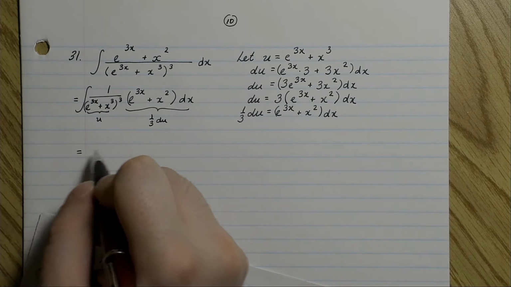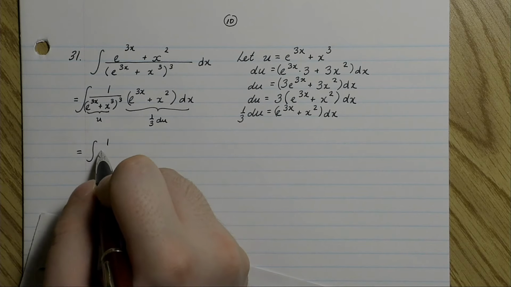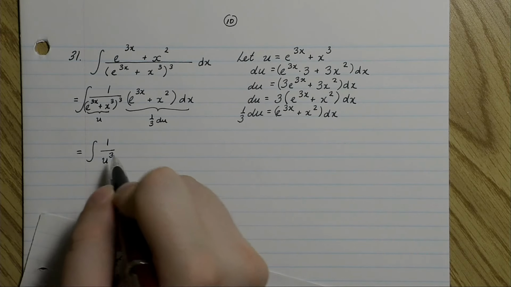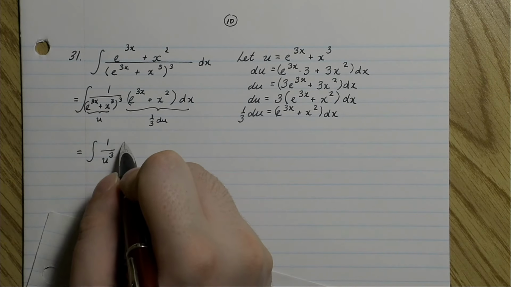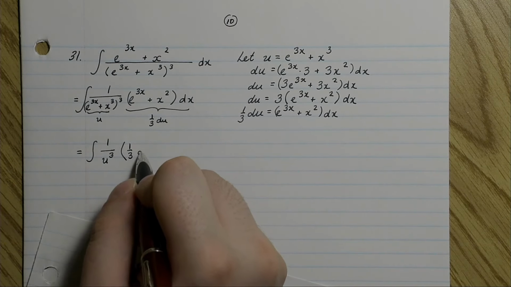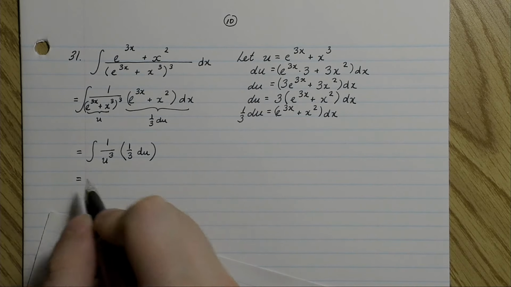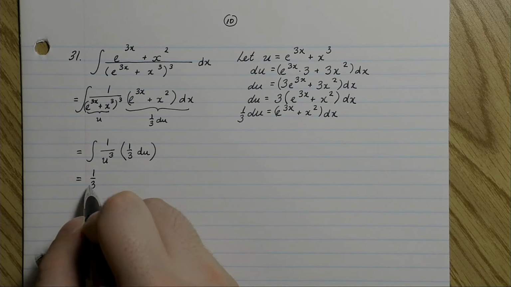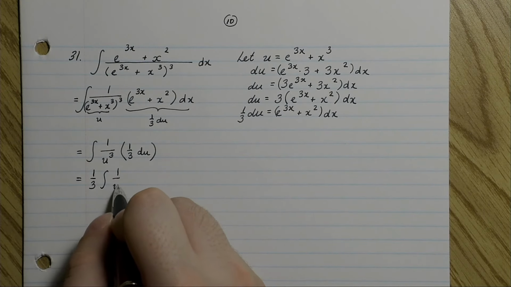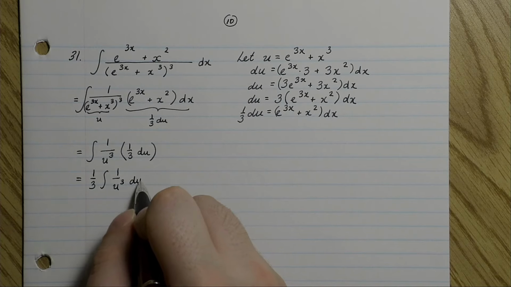So that is equal to the integral of 1 over u to the 3, so u cubed, times 1/3 du. I can factor that out, so I get the 1/3, the integral of 1 over u cubed du.